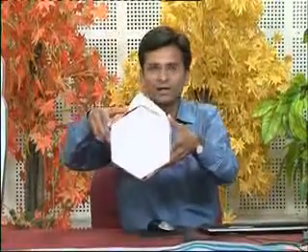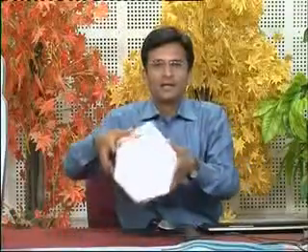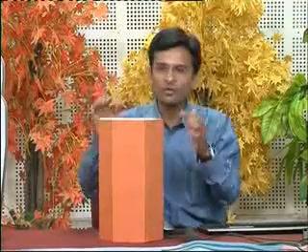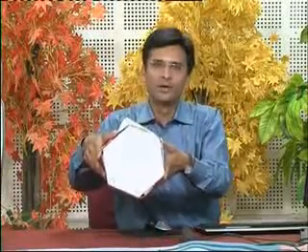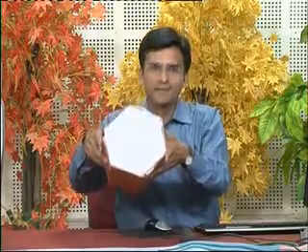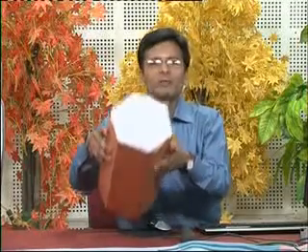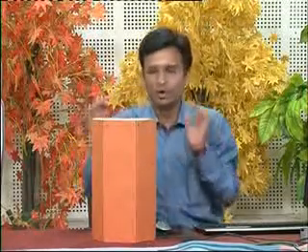If it is a pentagonal prism, then the top view will be a pentagon and the front view will be a rectangle. So in case of a prism, the front view will always be a rectangle and the top view any polygon. That polygon may be a triangle, square, pentagon, heptagon or octagon.